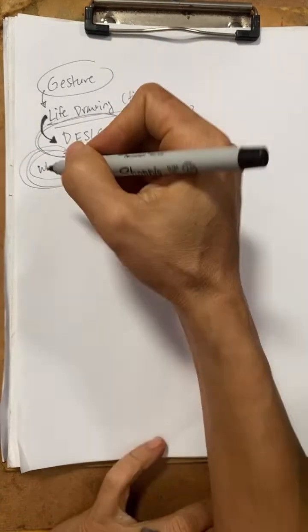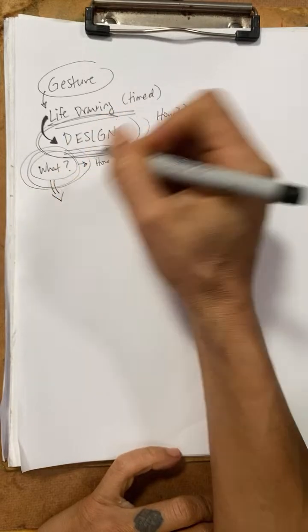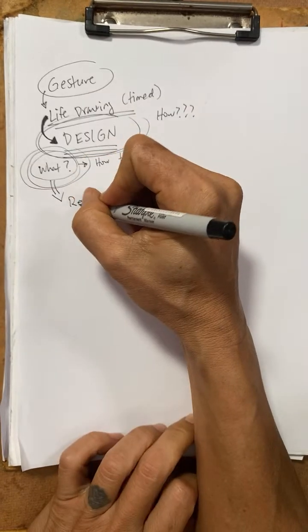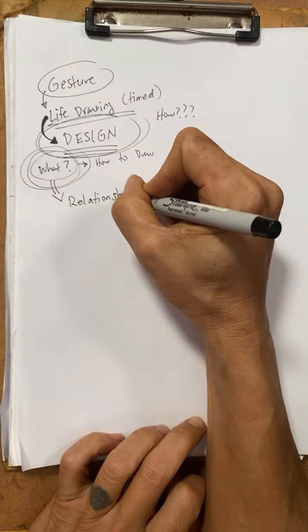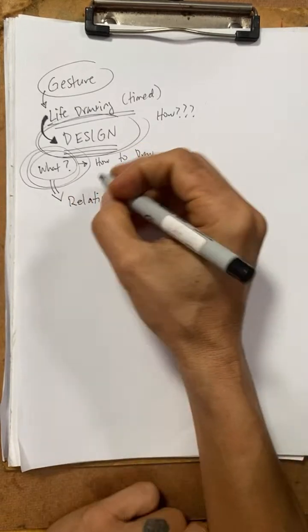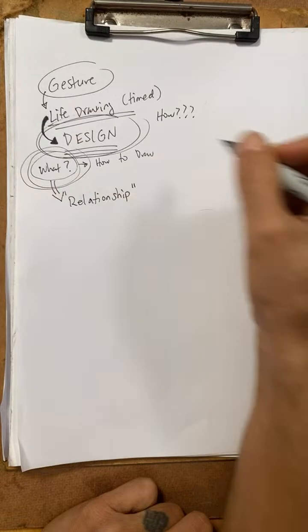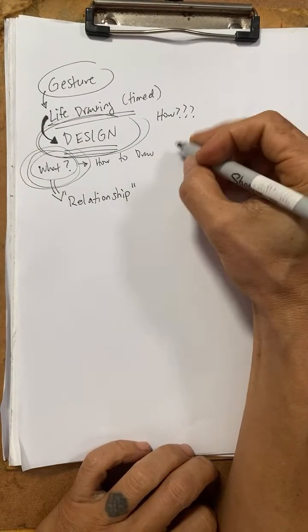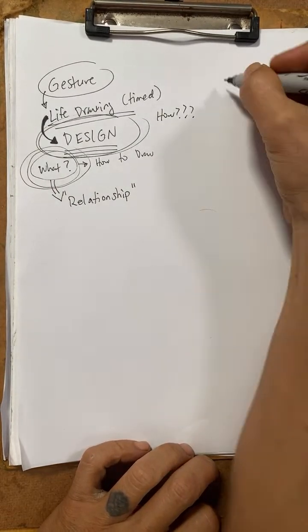I define gesture as the relationship. Gesture is the relationship of two or more forms in space.